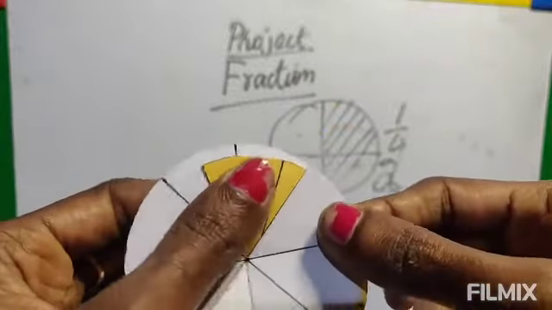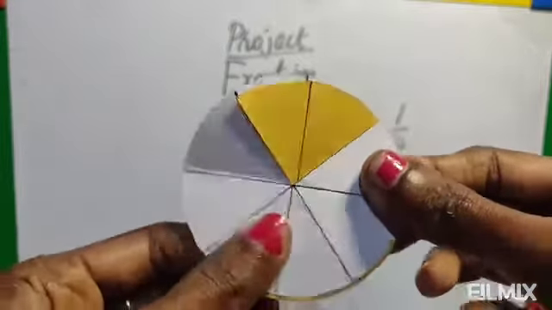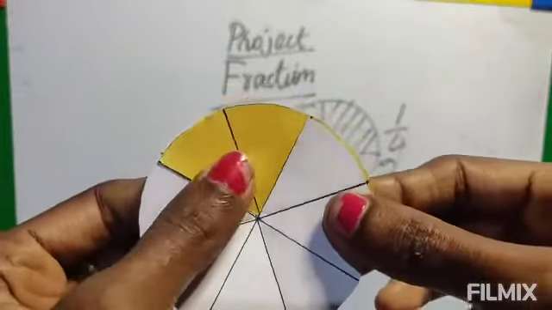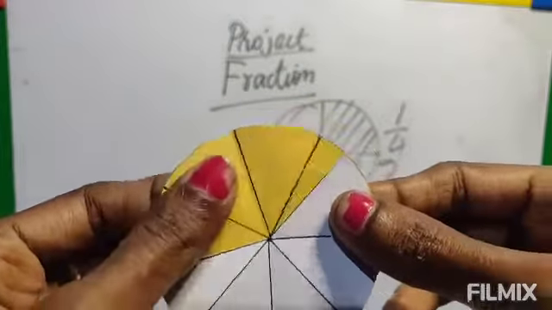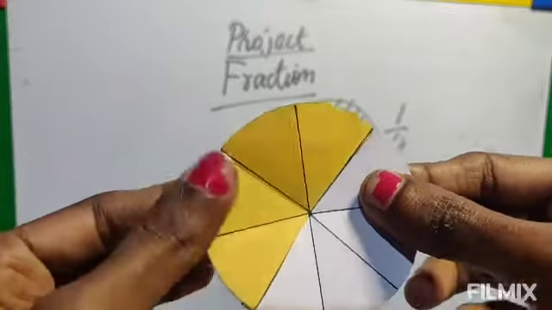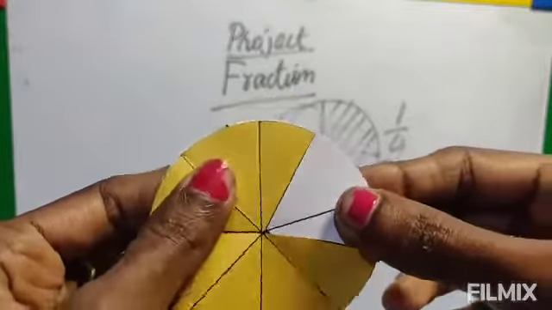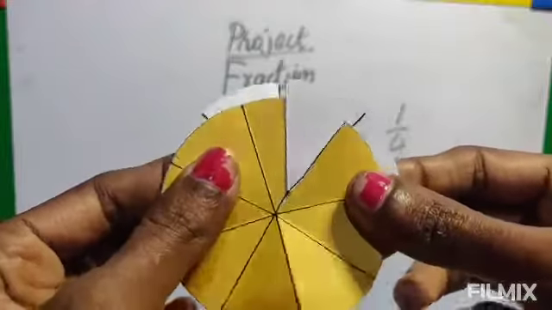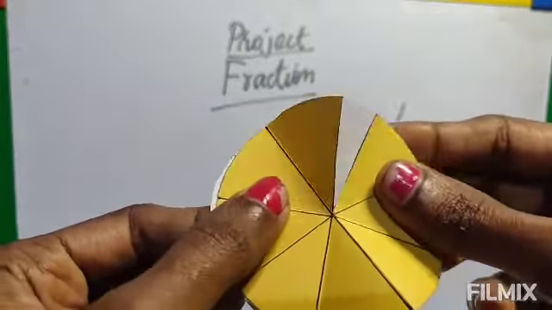And if I move on 2 parts, this will be 2 by 8. This will be 3 by 8. This will be 4 by 8, 5 by 8, 6 by 8, 7 by 8, 8 by 8, and this is whole.